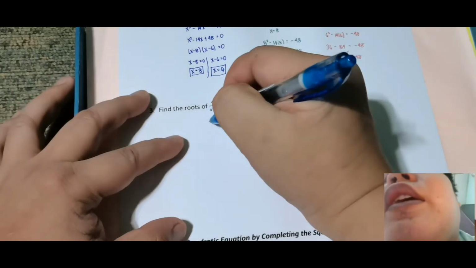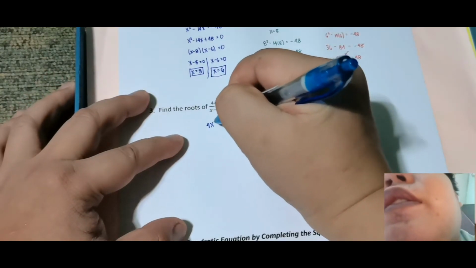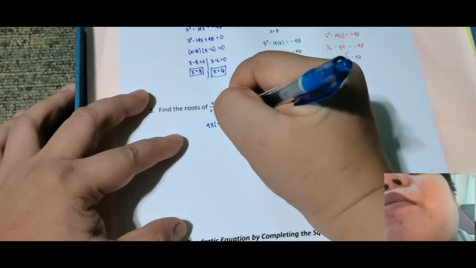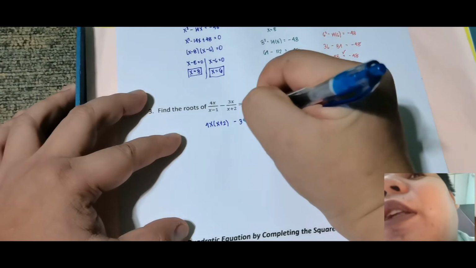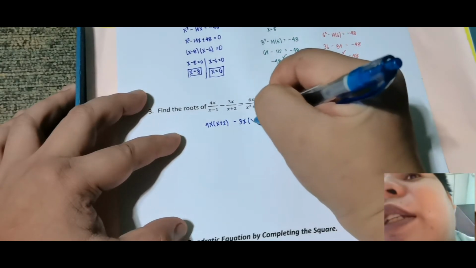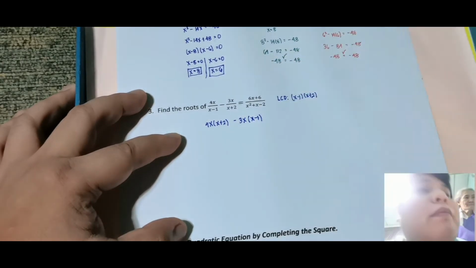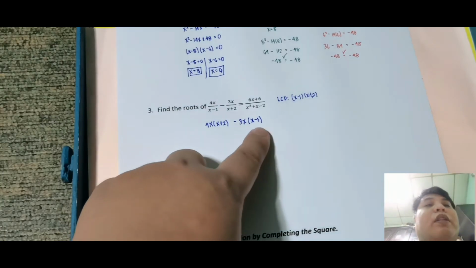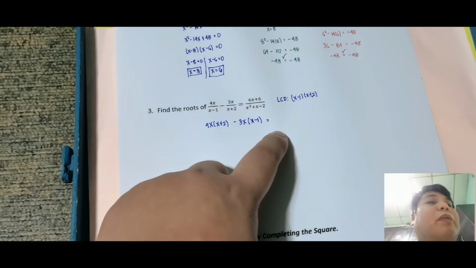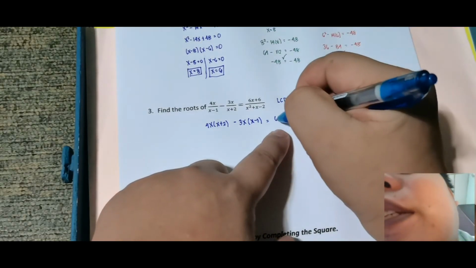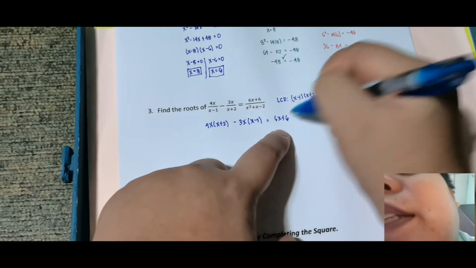So, this is 4x times x plus 2, then minus 3x times x minus 1. Kasi ganun yung pagkakamultiply ko. Then, equals, obviously, mawawala lang to kasi cancel lang pag minultiply. So, that is 6x plus 6.